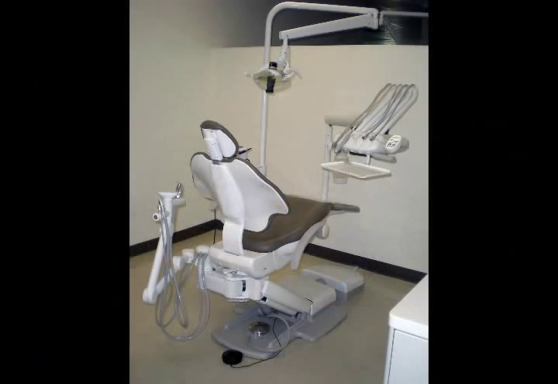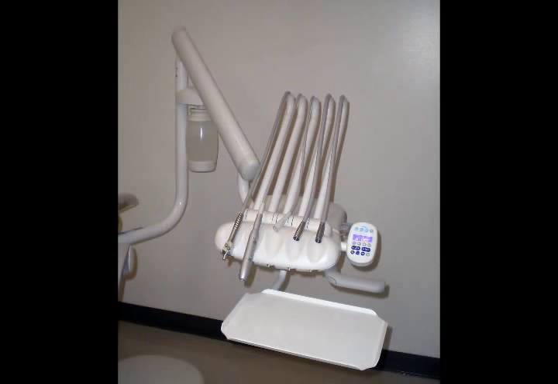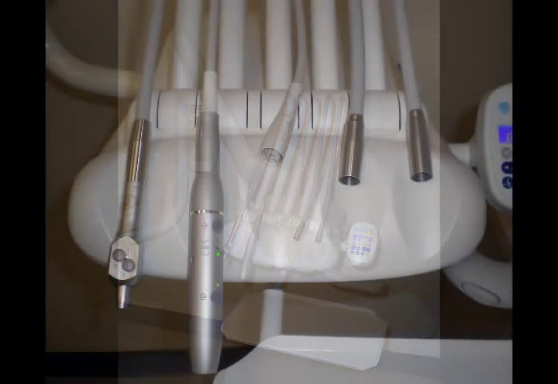The next area we want to take a look at is the over-the-patient delivery system. On this delivery system, you'll find an instrument tray. This is showing you the actual delivery system, and we'll talk about this shortly. This is a keypad. This is an air brake handle, and in the background you see the self-contained water system. Let's now take a closer look at the delivery system.